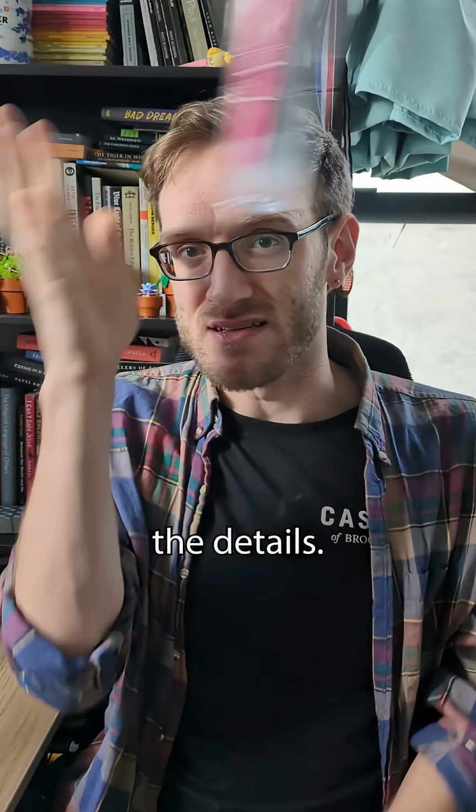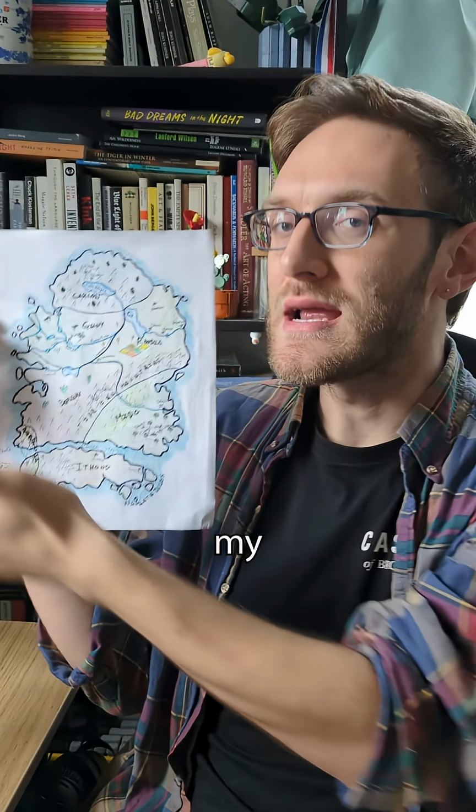Oh God, they all fell. That left me with this, and I love her. With this lovely map, I'm ready to write my fantasy novel.